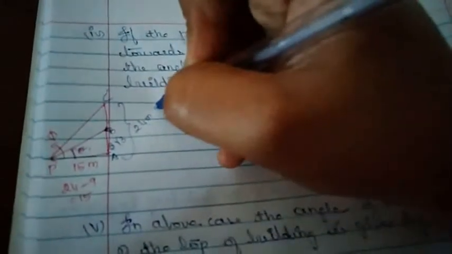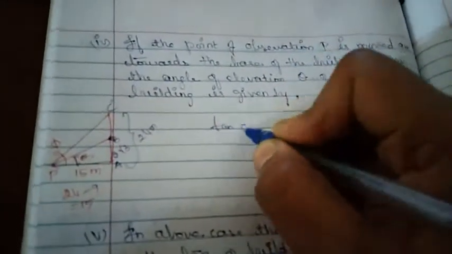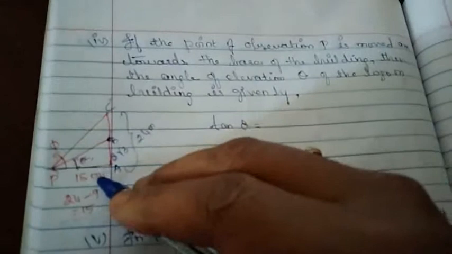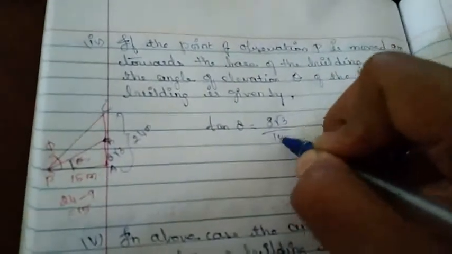They are going to remain the same. So this is 8 root 3 and the height of the building is 24 meter. Now with these dimensions, we are going to find theta. So the ratio relating opposite and adjacent is tan ratio. So tan theta is equal to opposite divided by adjacent, so 8 root 3 divided by 15.